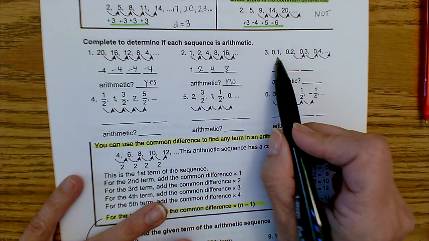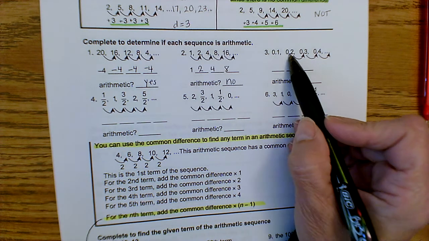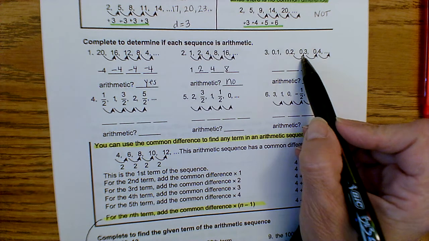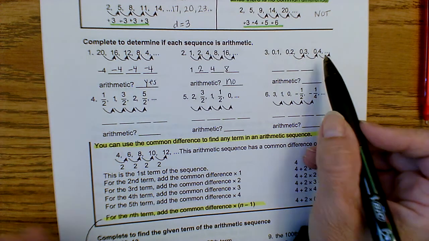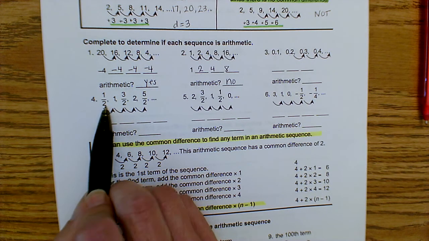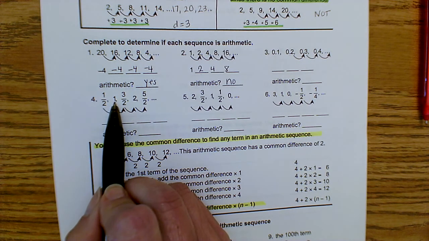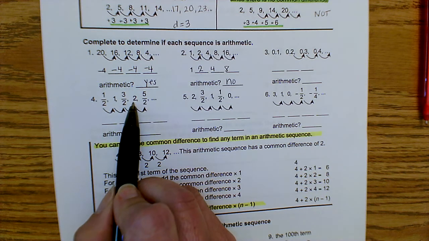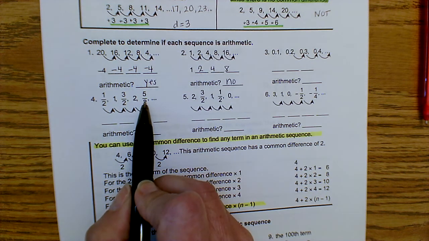You can do the same thing with decimals. Just think of this as going up by, you're adding 0.1, 0.1, 0.1. Or you can do that with fractions. 1/2, now you're adding 1/2. Now you're adding another half. And now you're adding another half.